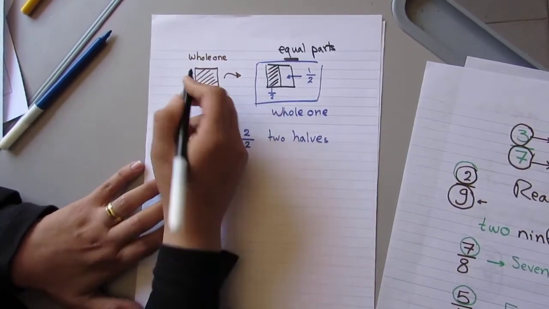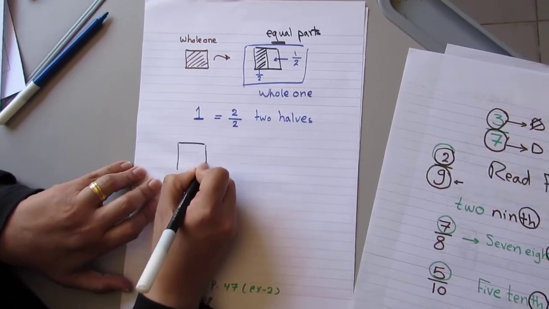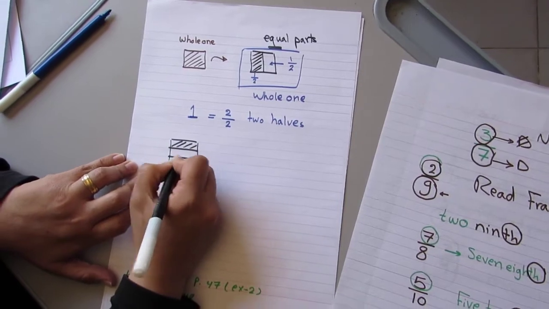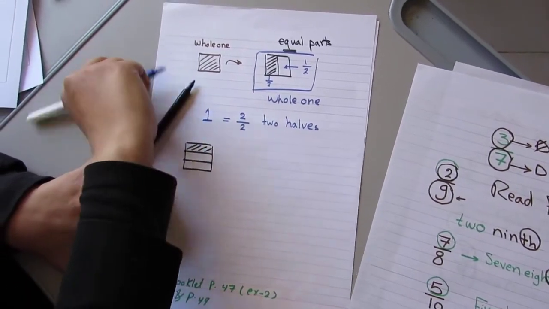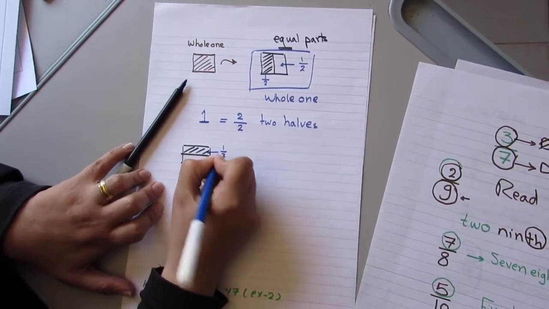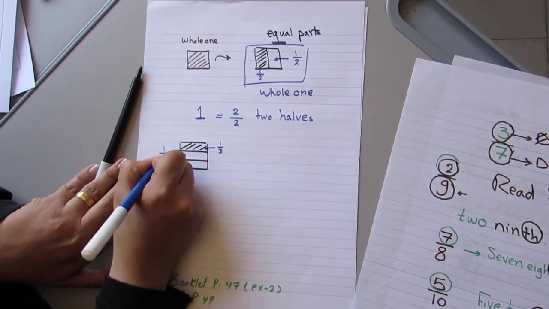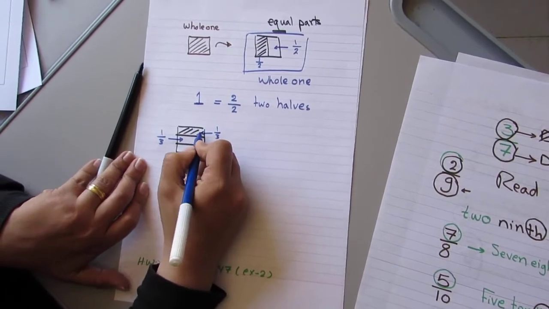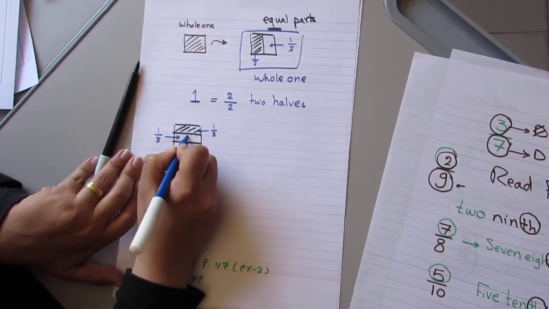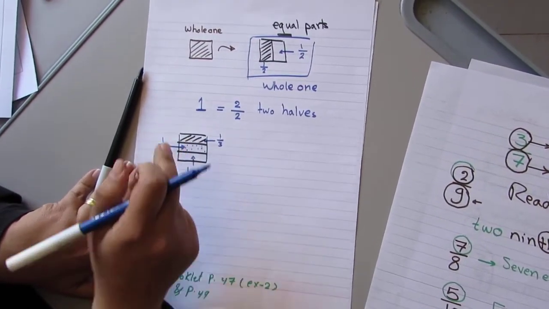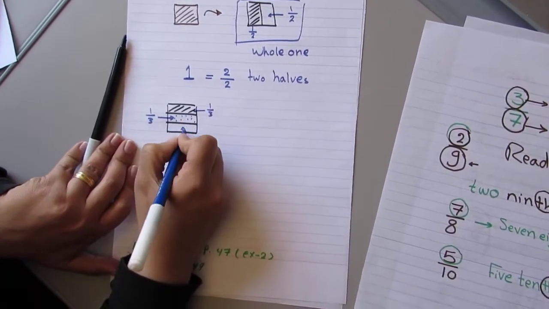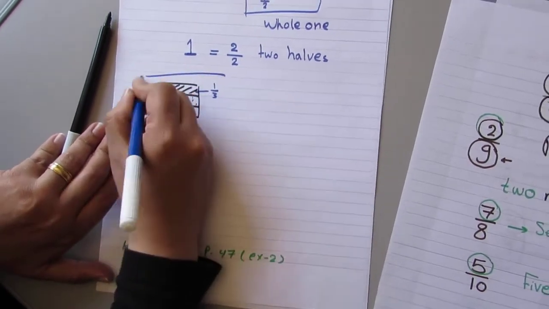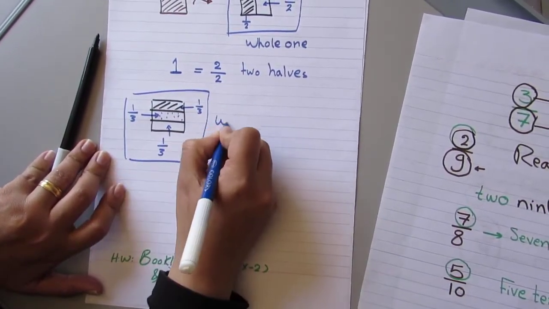Okay, if I take the same shape and divide it into 3 equal parts, 1, 2, 3. This part will be 1 over 3. This also will be 1 over 3. And this one will be 1 over 3, right? One shaded part of 3 parts. Here we can dot it, so it's one dotted part from 3 parts. And here the empty part will also be 1 over 3. They also together form a whole 1.